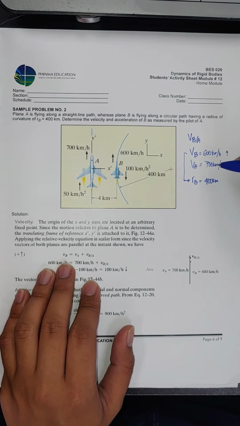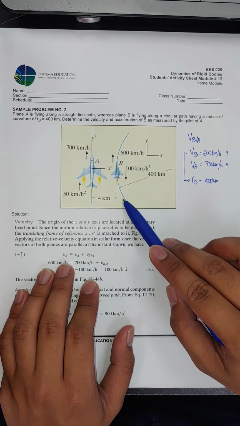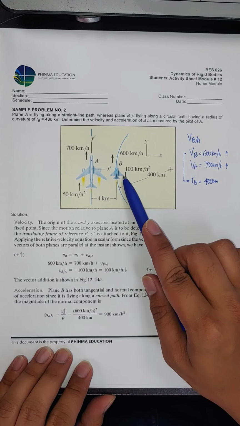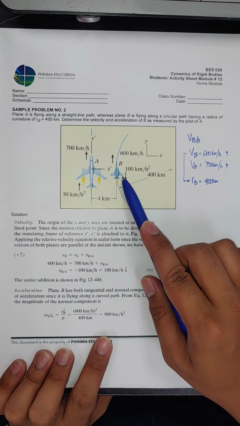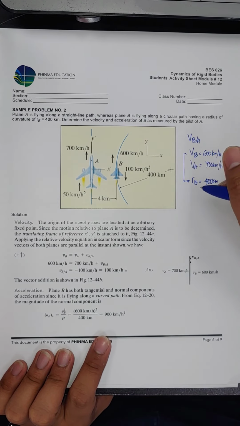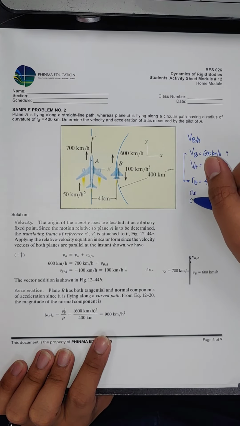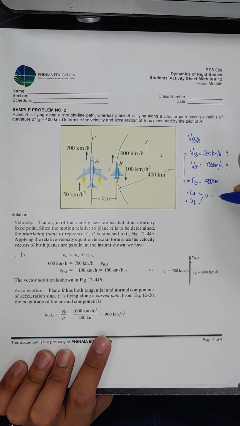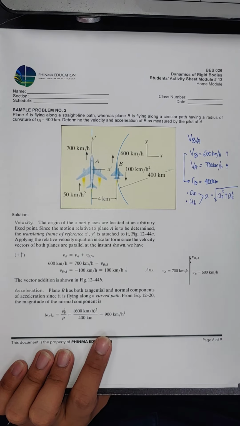Why is the radius important? Because this plane is moving on a circular path. And if the particle moves along a circular path, there are components of acceleration and velocity. If you remember, for acceleration we have the normal acceleration and the tangential acceleration. So to get the acceleration of B, we need the normal and the tangential to get the magnitude of the acceleration, which is equal to the square root of the square of the normal acceleration plus the square of the tangential acceleration.